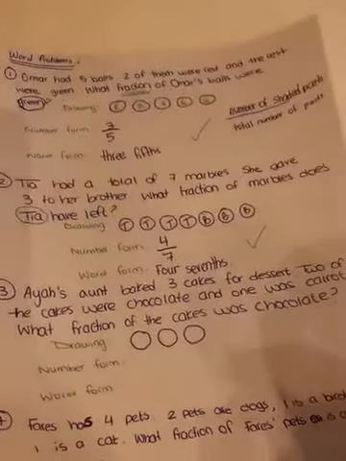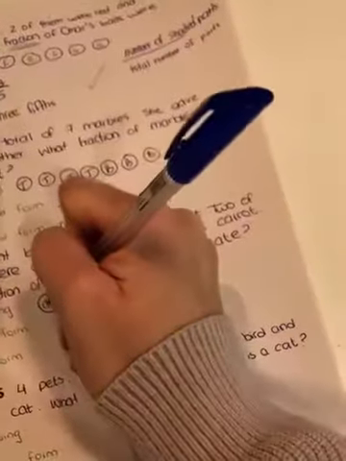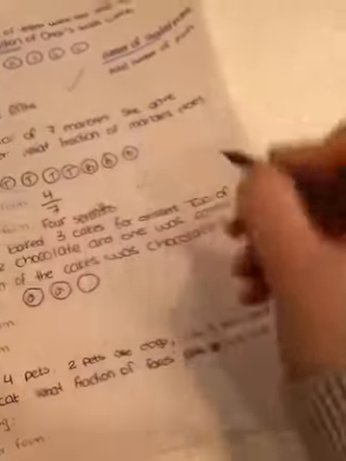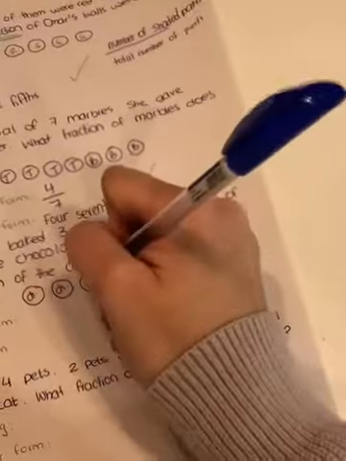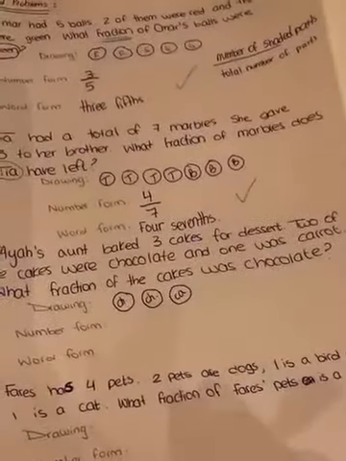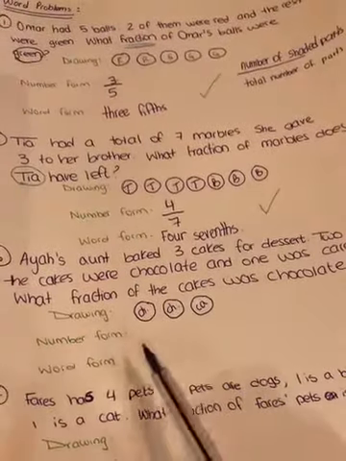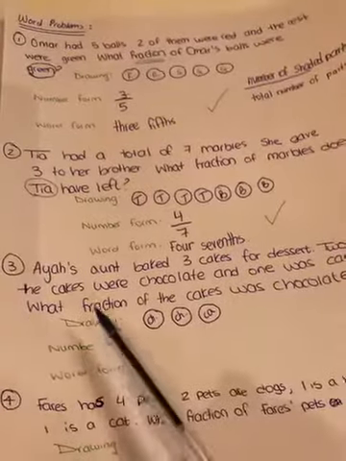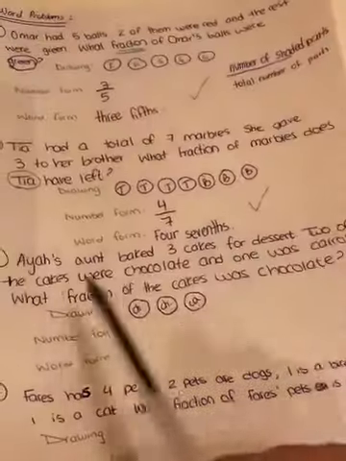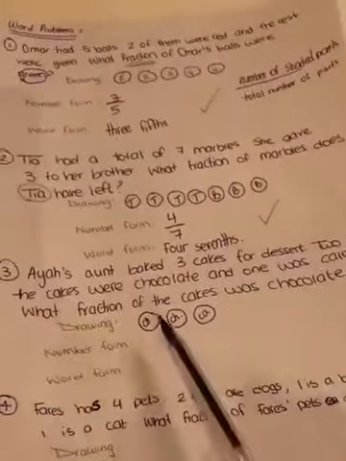2 of the cakes were chocolate, CH for chocolate, and 1 was carrot, CA for carrot. Let's represent it in number form. Again, let's read the last part, which is the question. What fraction of the cakes was chocolate?